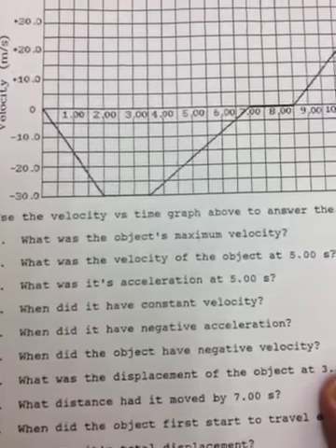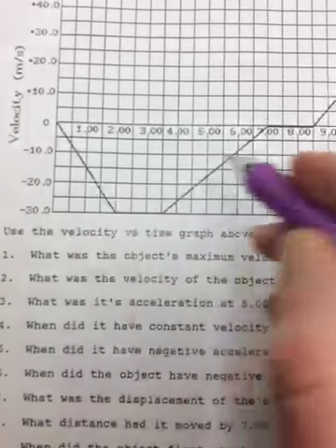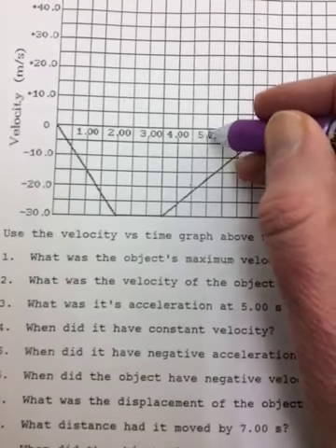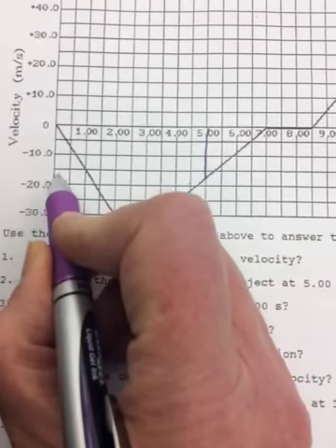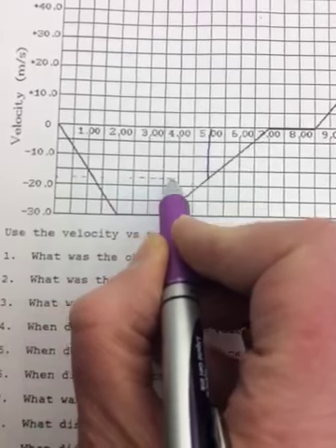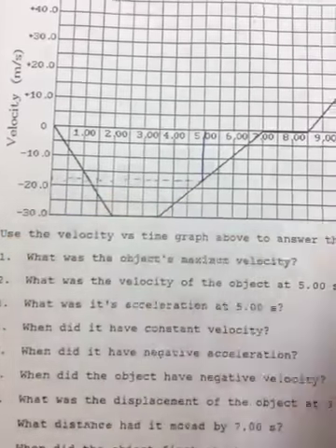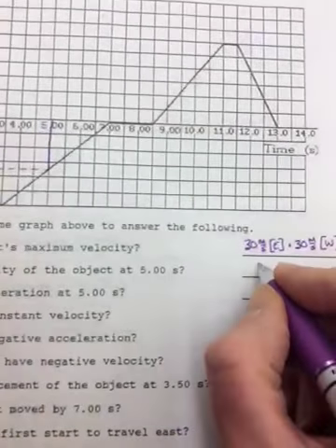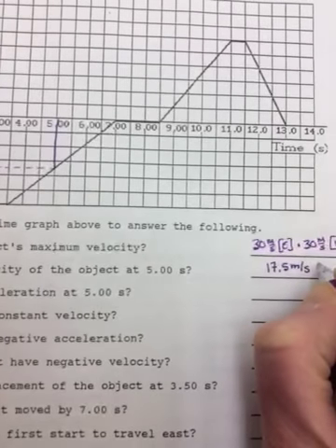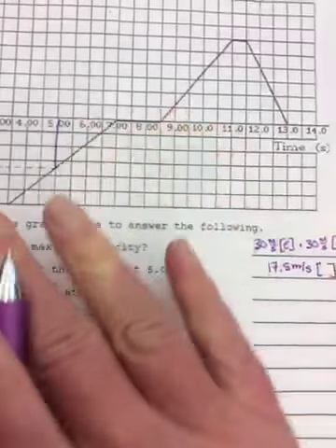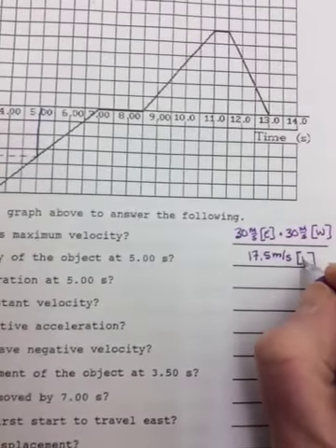What was the object's velocity at 5 seconds? So remember, on a velocity versus time graph, you just have to read it off the graph. So go to 5 seconds, go down, hit the graph line, and then go across. And when you do that, that's 10, so this is 15. It looks like it's about 17.5 meters per second, and it's asking for velocity, so you need a direction, and it's on the lower part of the graph. It's a negative, so it means west.